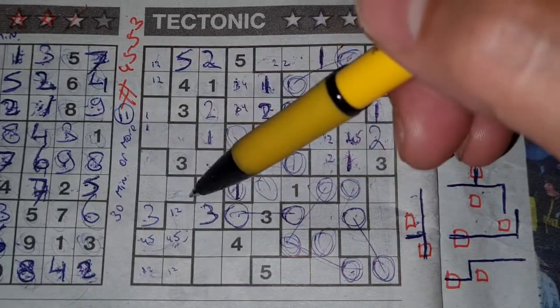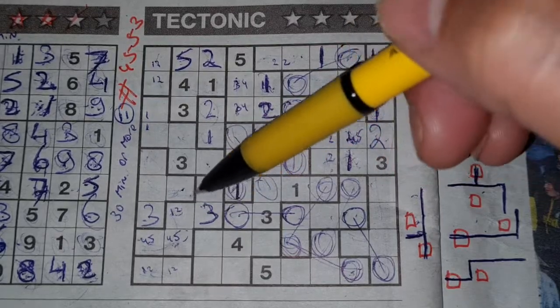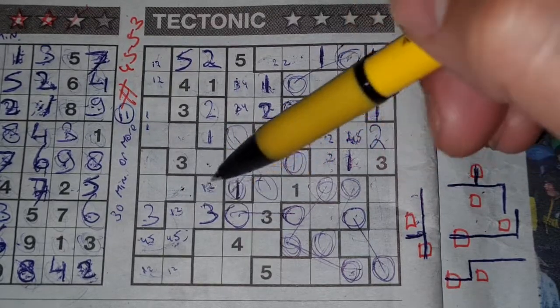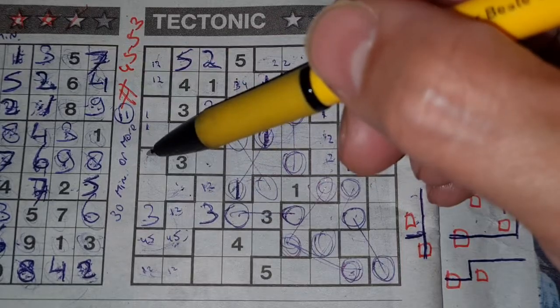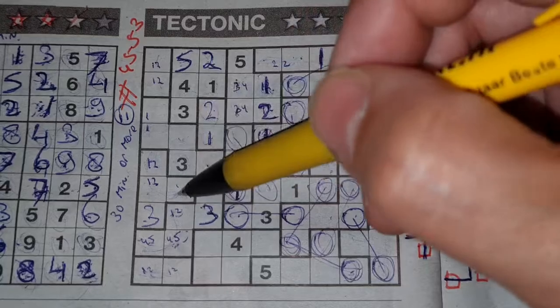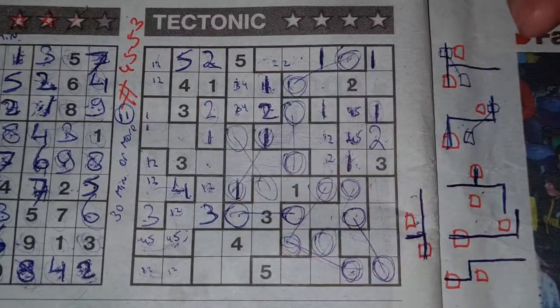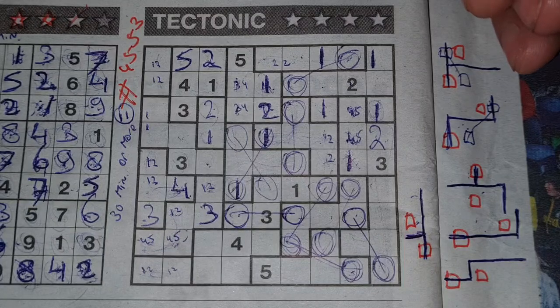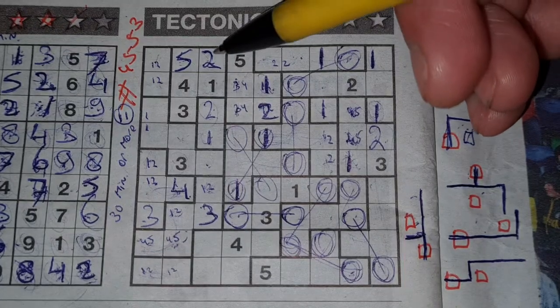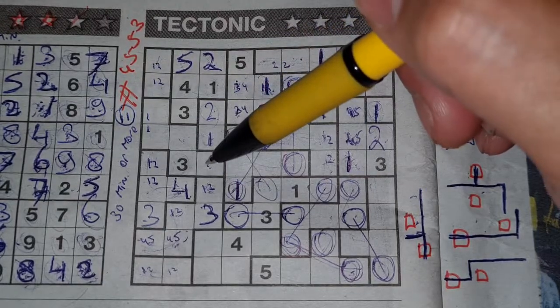We have a quadra box here. That means this box can be a 1. We have a double 1 here. And this box can be a 2. We have a double 2 there. So the 1 and 2 go in those two boxes. That's a pair, 1 and 2. So one digit left in this quadra box for number 4. Alright. 1, 3, 4, 2, and the 5.